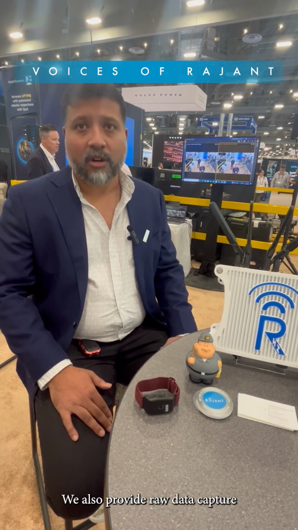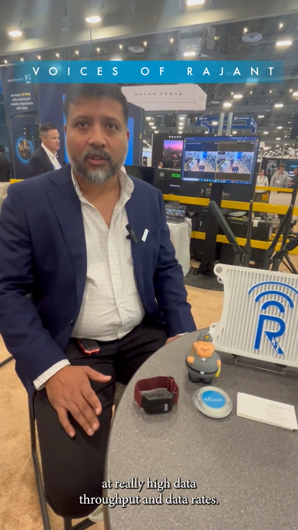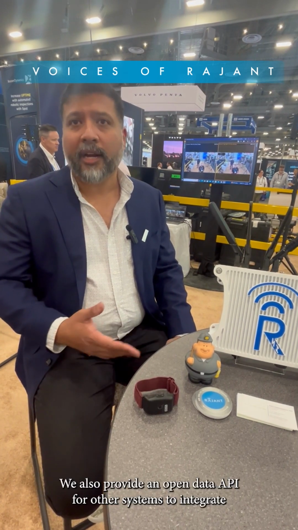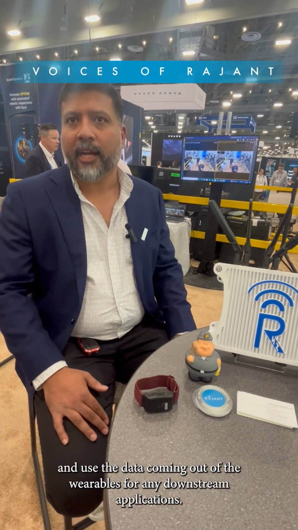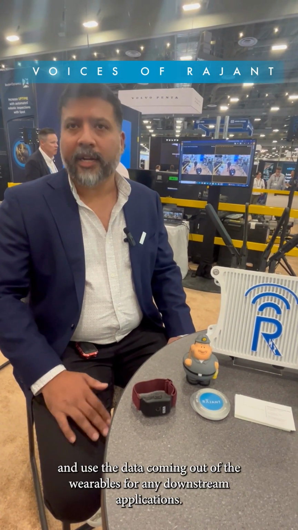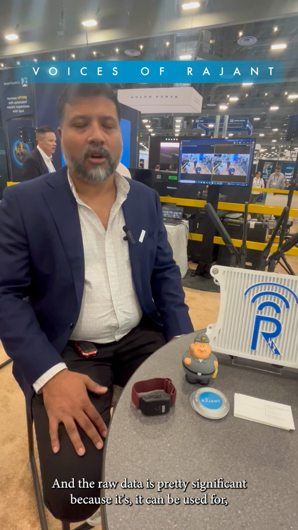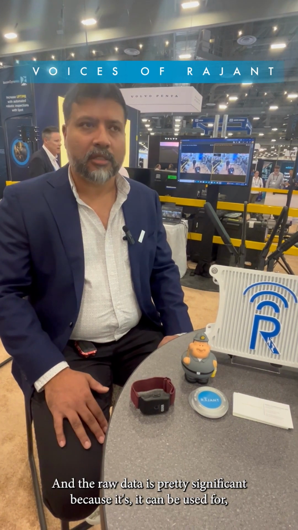We also provide raw data capture at really high data throughputs and data rates. We also provide an open data API for other systems to integrate with these wearables and use the data coming out of the wearables for any downstream applications. And the raw data is pretty significant because it can be used for deriving health insights, actionable health insights.